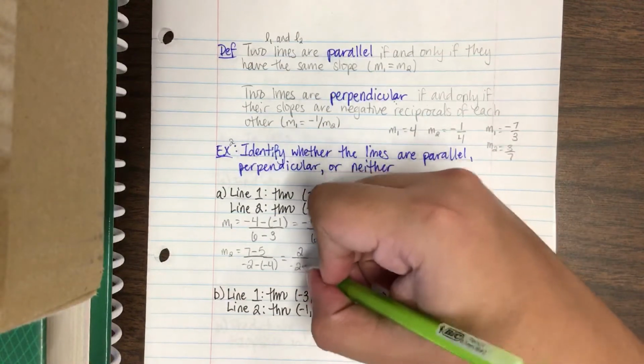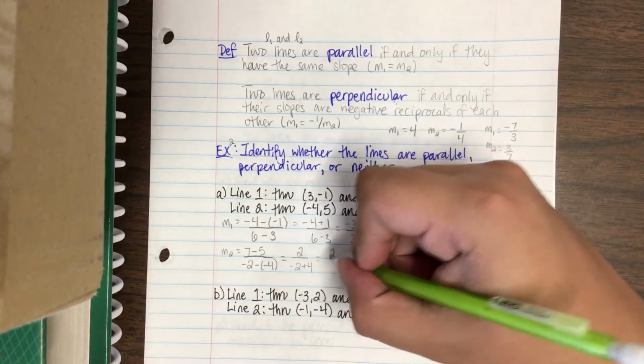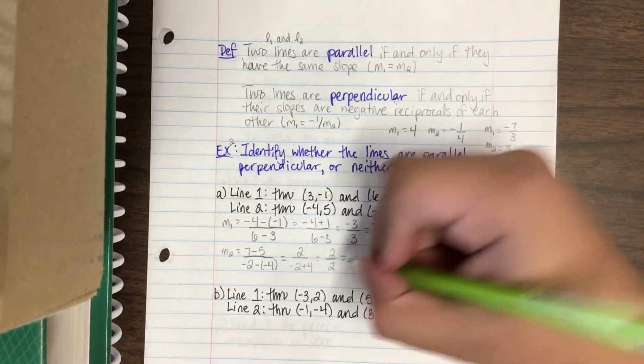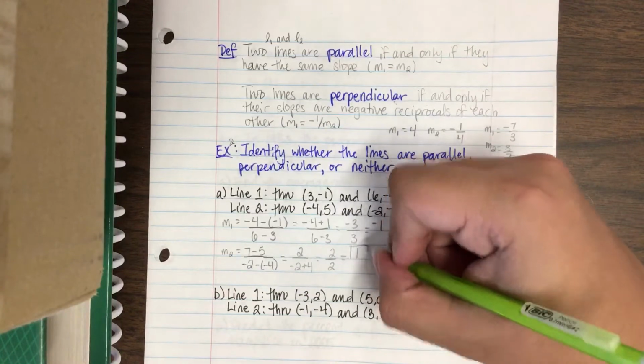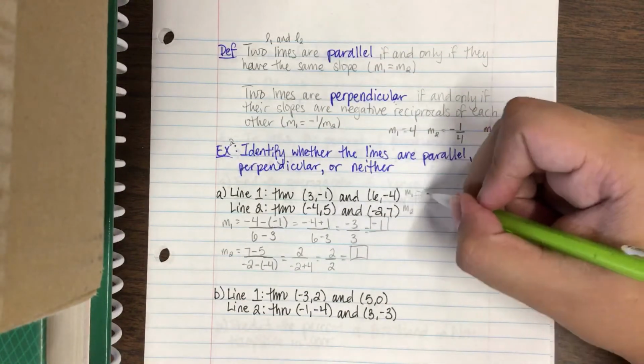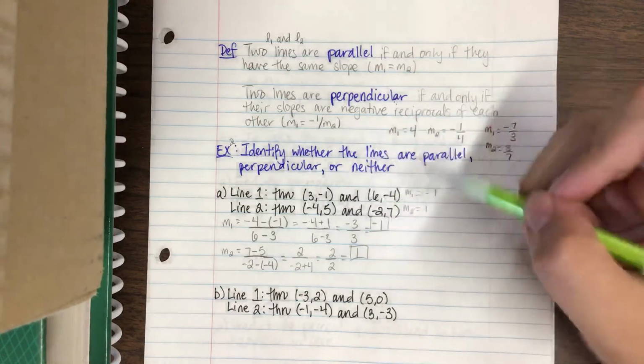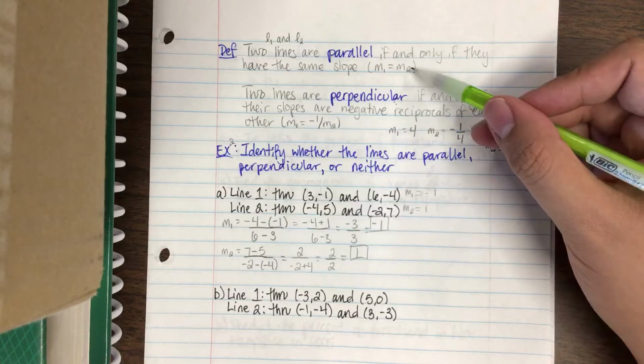So negative 2 plus 4. Negative 2 plus 4 is positive 2. 2 divided by 2 is 1. Okay, m1 is negative 1. m2 is positive 1. Does that look like they're the same?